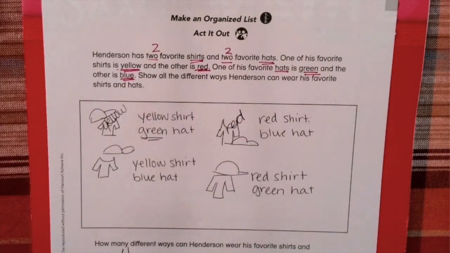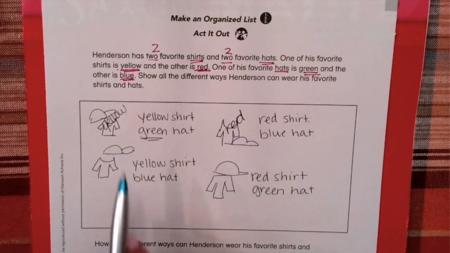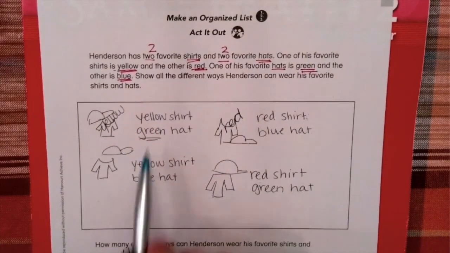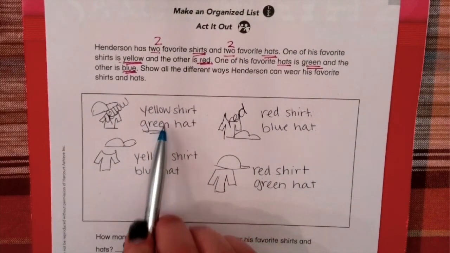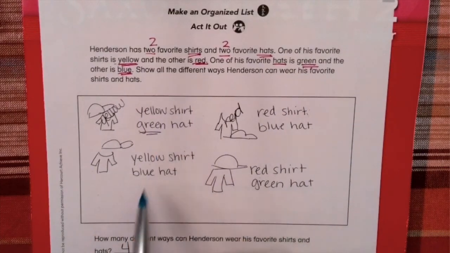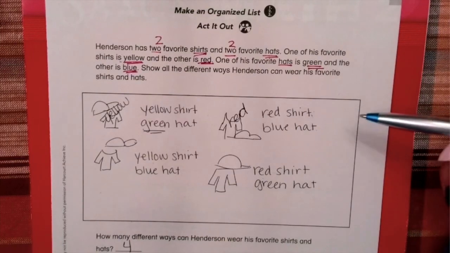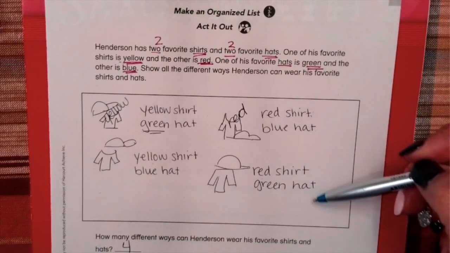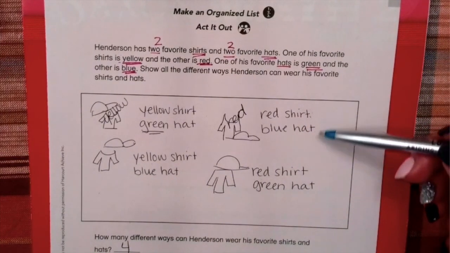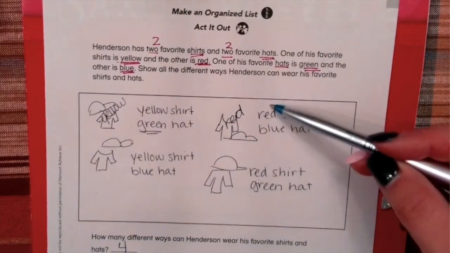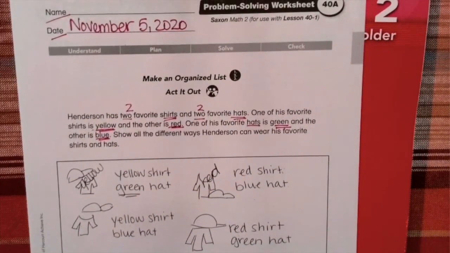Now, let's take a look. Yellow shirt and red shirt. Okay, but there were 2 different hat choices. We could wear the yellow shirt with a green hat, like the Packers, or we could wear a yellow shirt with a blue hat, like the Marquette Golden Eagles, especially for basketball season. Our red shirt is the same thing. We can choose a red shirt with a blue hat or a red shirt with a green hat. So 1, 2, 3, 4 different ways.